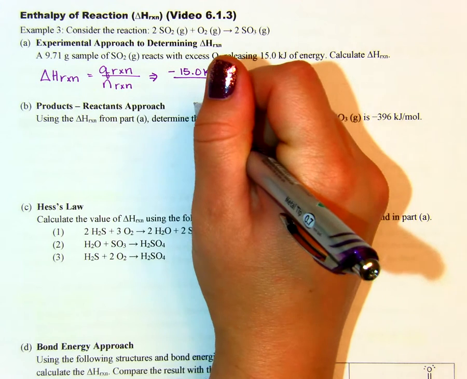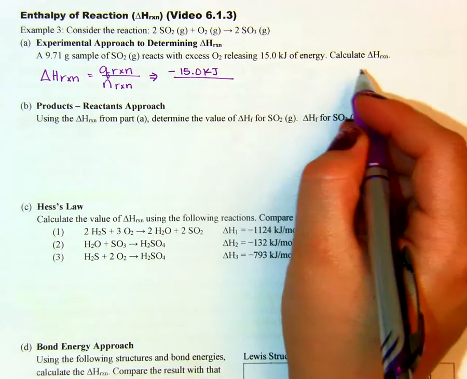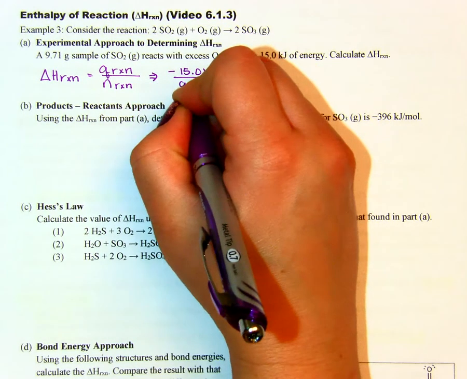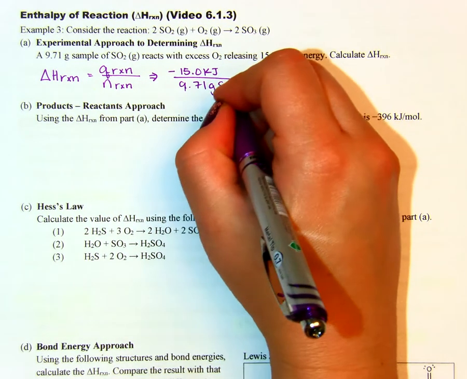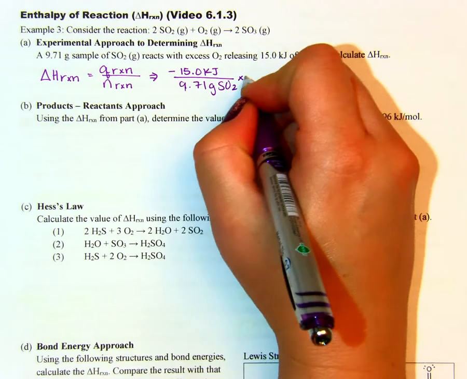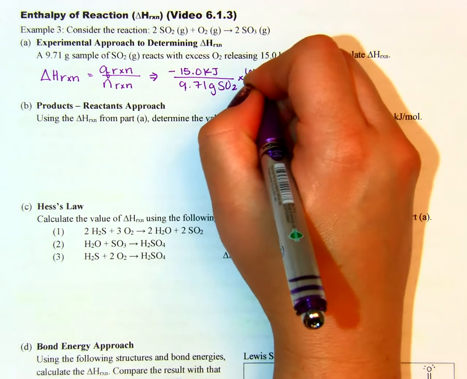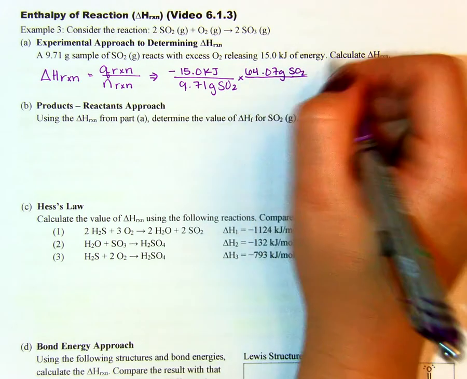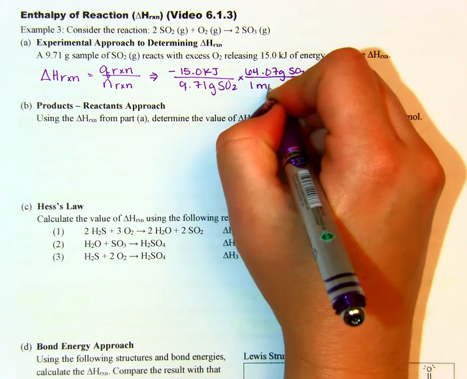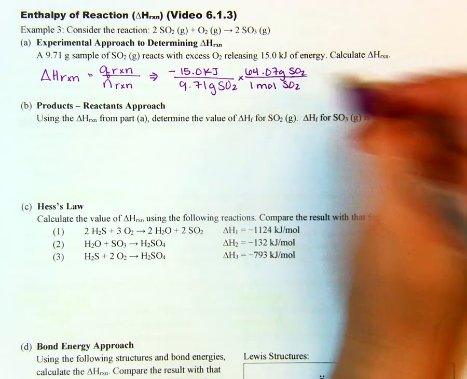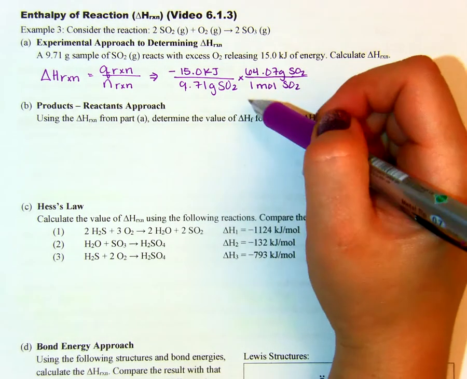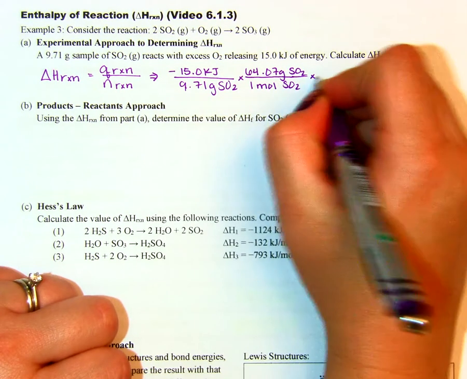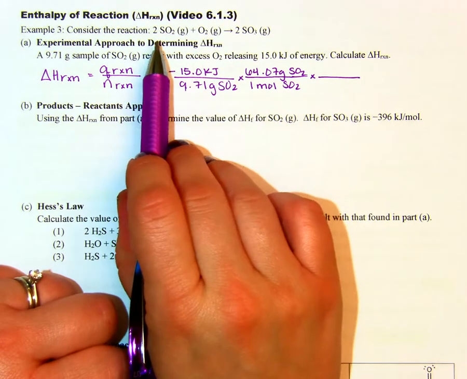Now the number of moles, so how many moles do we have? Well, we don't know the moles, it's not given to us, but we can easily convert that. So we'll have our grams here, 9.71 grams, and that's of our SO2. And we'll just do our conversion in line using our molar mass, 64.07 grams of sulfur dioxide. And remember, this is from the periodic table per 1 mole, and now we're in kilojoules per mole. Now, this is a molar quantity per reaction, so we're in moles of sulfur dioxide, but we want moles of reaction. So for this one, we do need to look at the balanced chemical equation here.